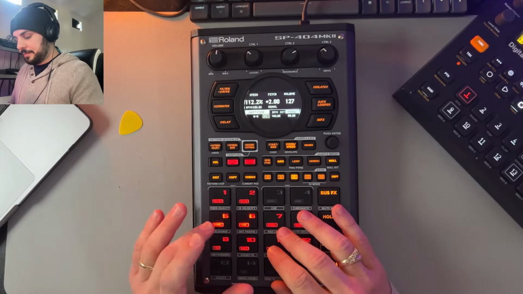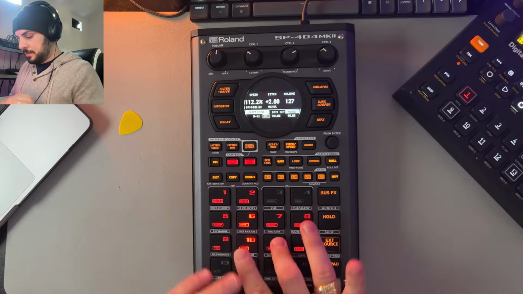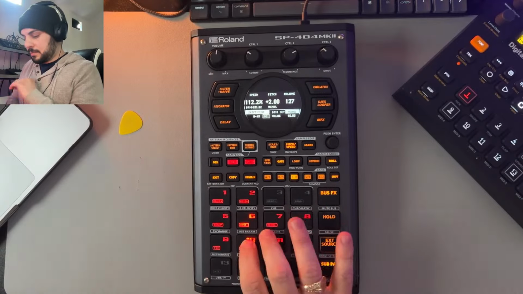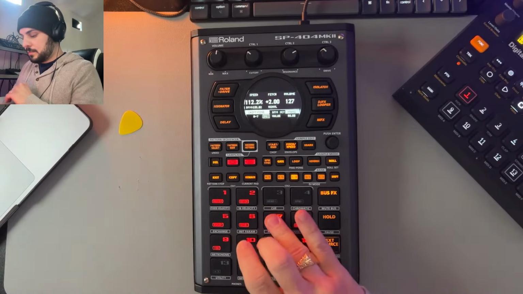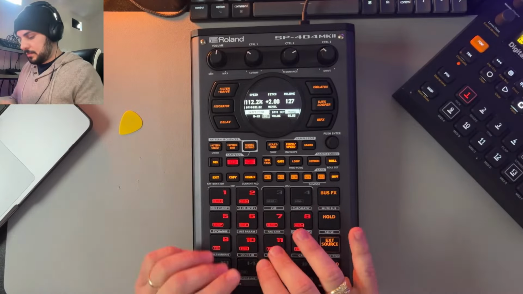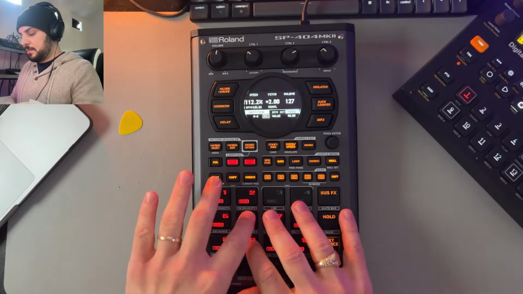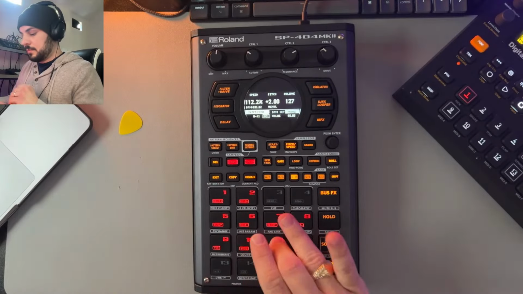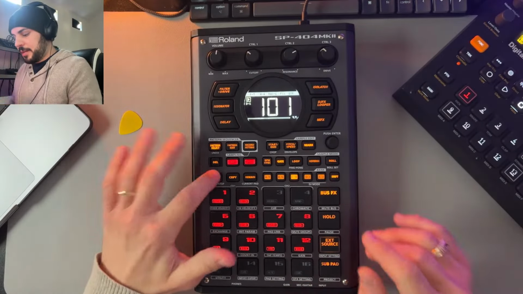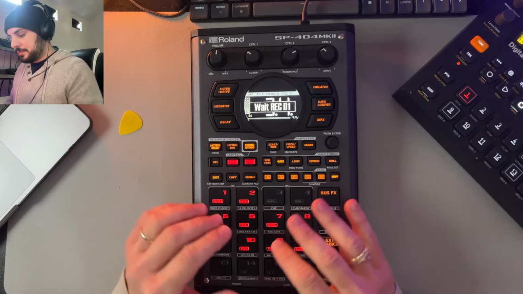I like that. We can maybe use that for a lead too. Yeah, I like that. Let's put that in and let's go from there. Then we can kind of elaborate on the kick and the snare and all that.